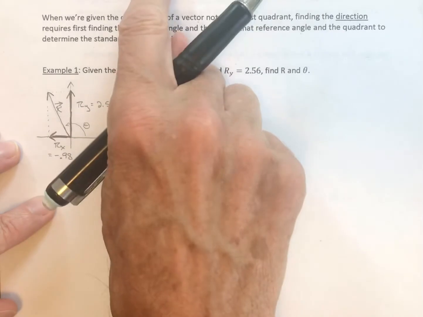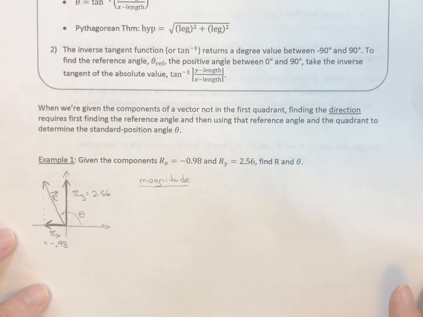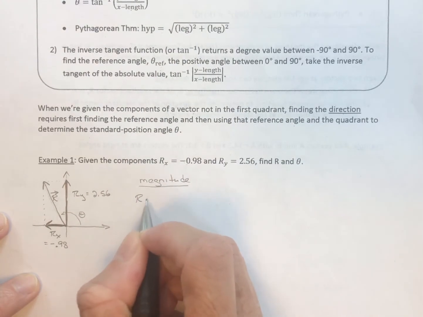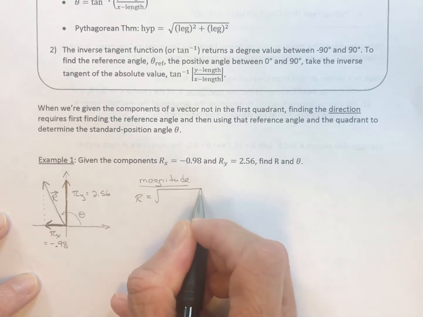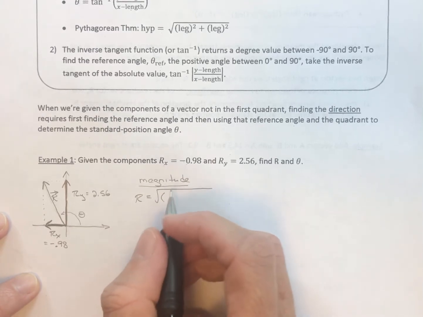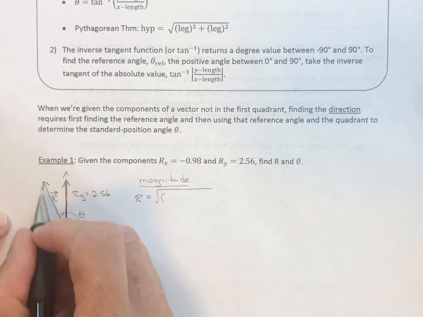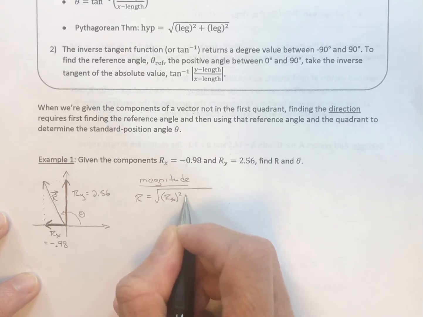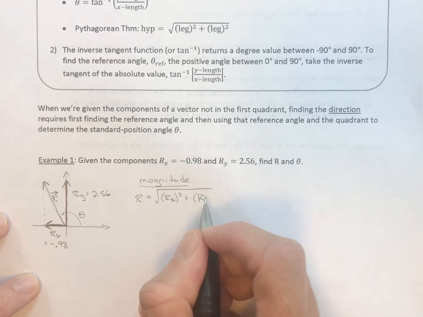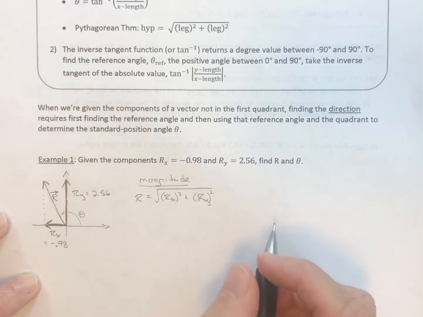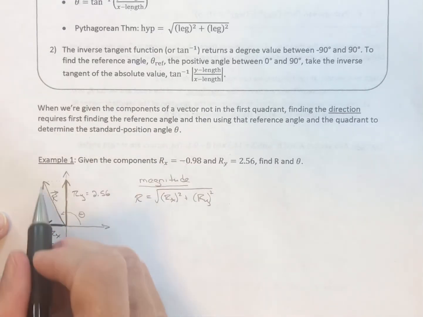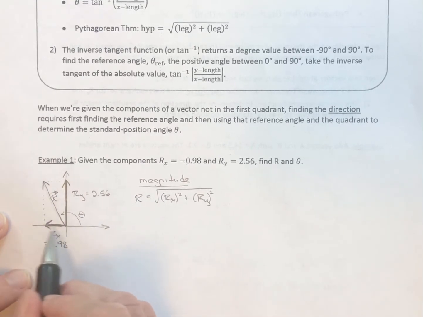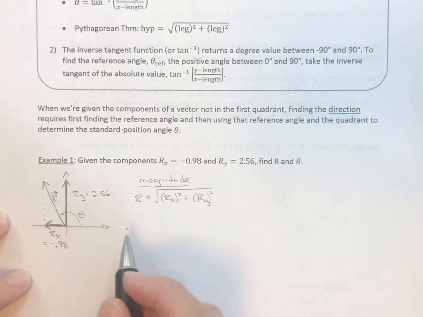Okay, and we're up here. Let me come up here a little bit, and we know that we use the Pythagorean theorem to find the magnitude. The magnitude of r is equal to the square root of, well, in this case, our legs are called r sub x and r sub y. If we draw a right triangle, this is r sub y, this is r sub x, and we'll come up with the magnitude of the hypotenuse here.